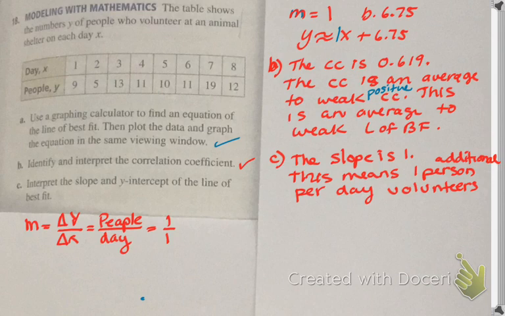Okay? The next one asks for the y-intercept. What is the y-intercept? This isn't D, but step 1, identify. Go, Ford.